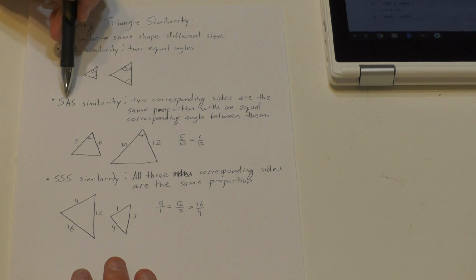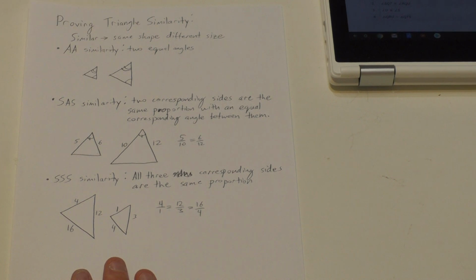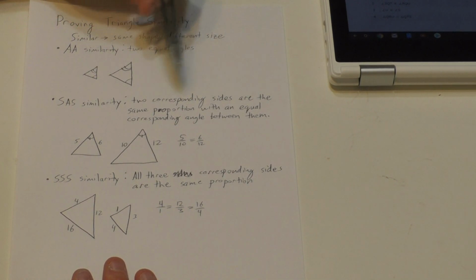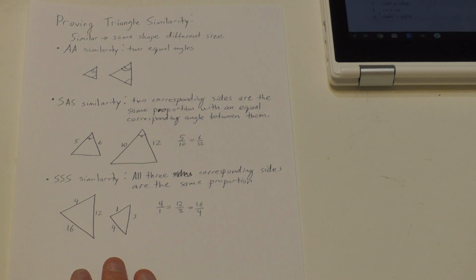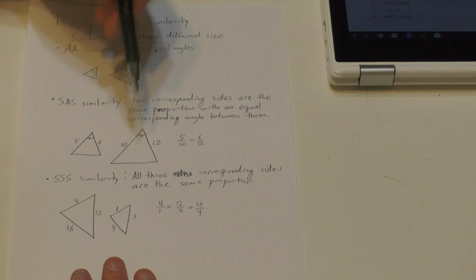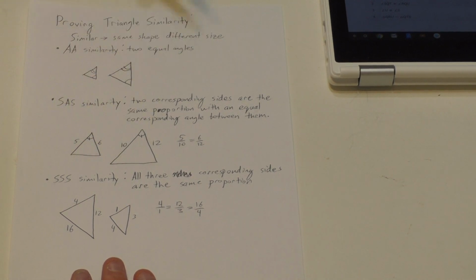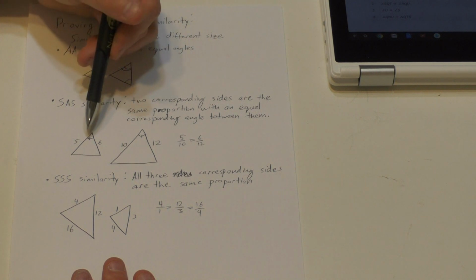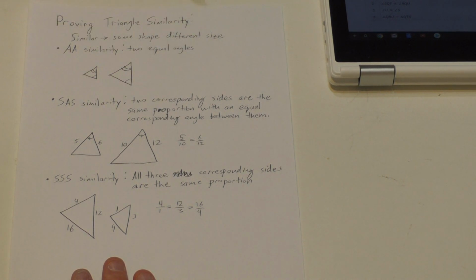The next similarity is SAS similarity, side, angle, side. But what these two sides mean is that the two corresponding sides are the same proportion. So when I take new over old or old over new of each of the corresponding sides, I'll get the same proportion. And in between both of those, the corresponding angle is equal.